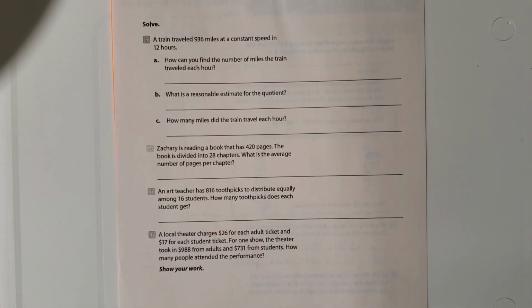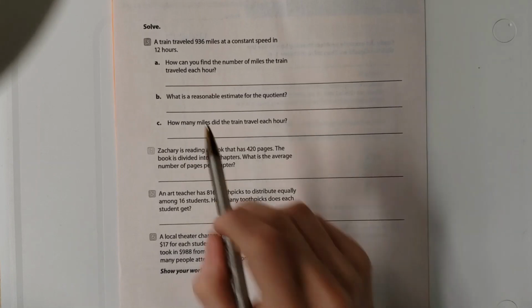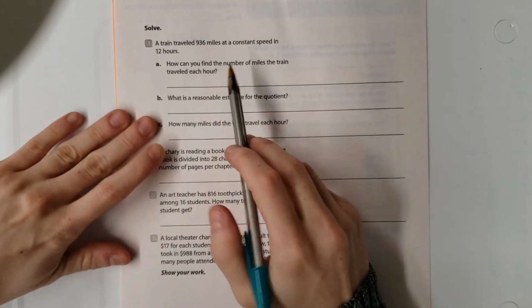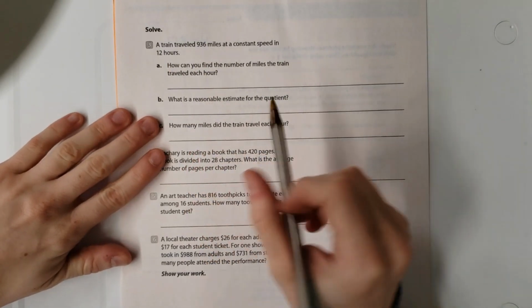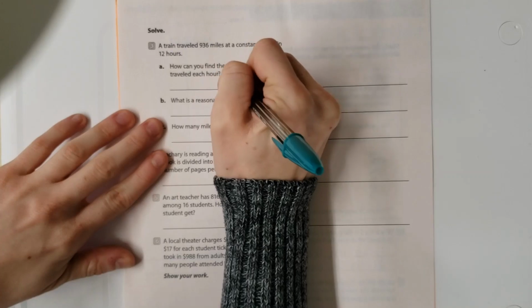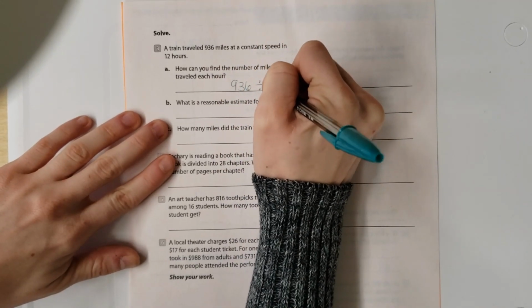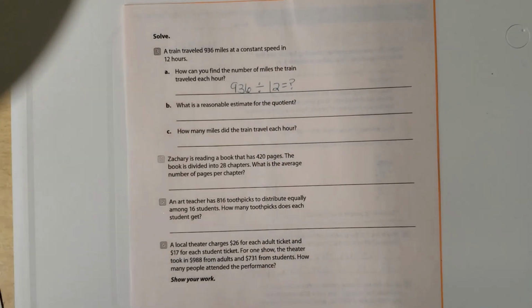Question number 3 says a train traveled 936 miles at a constant speed in 12 hours. A says, how can you find the number of miles the train traveled each hour? So if we know that in 12 hours it went 936 miles, we want to divide that 936 by 12 to find the miles per hour. It doesn't say to solve it yet, so I'm just going to leave a question mark there.